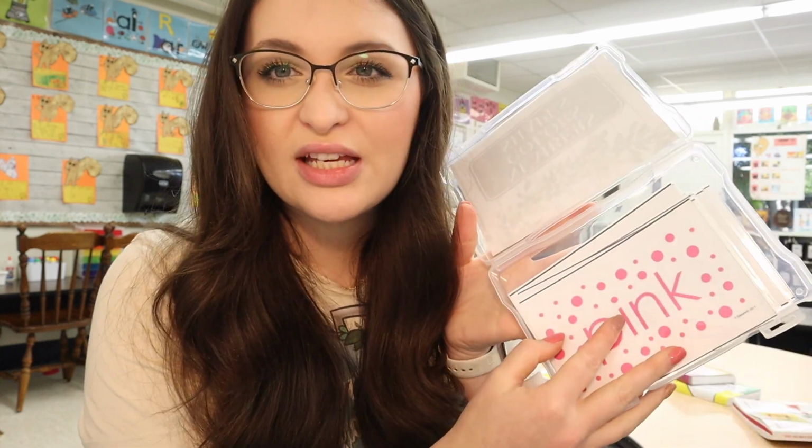I keep the numbers, shapes, and colors cards separate because it's just easier for me that way. But these are really, really handy for storing your sight words. I just wanted to share that with you. This is from Michael's. But the whole idea behind iWords is a multi-sensory approach.